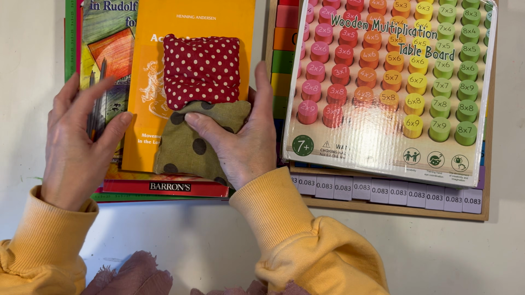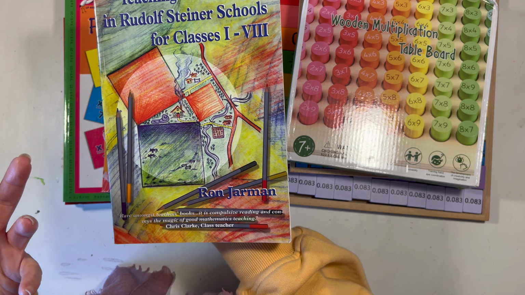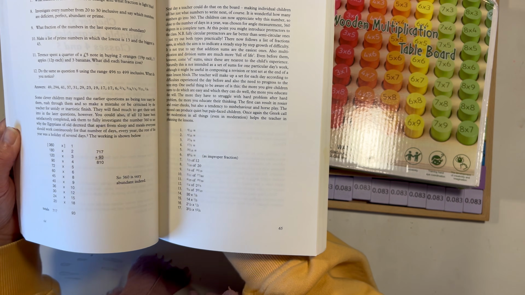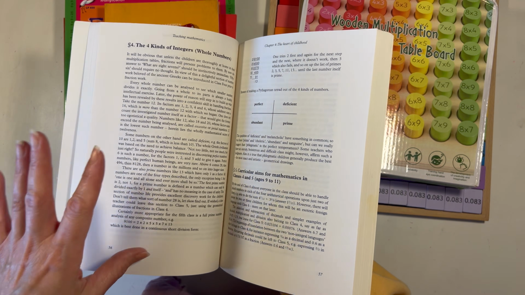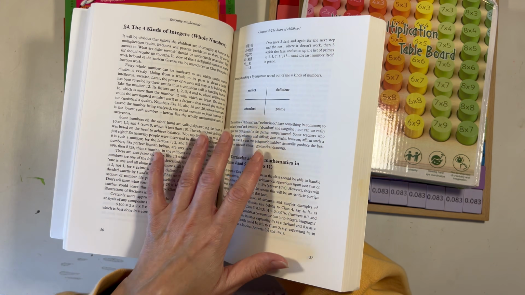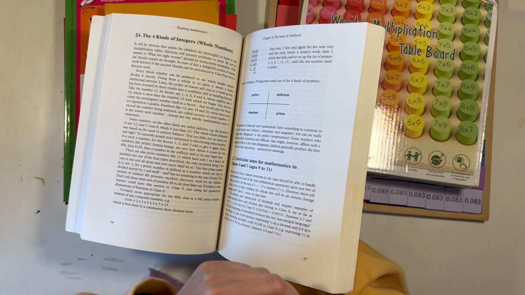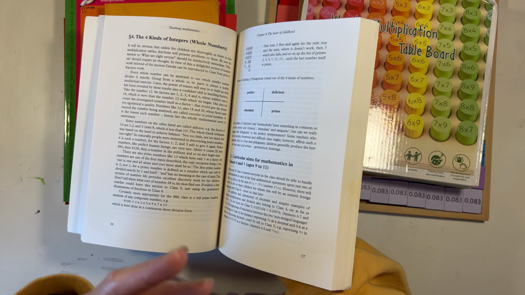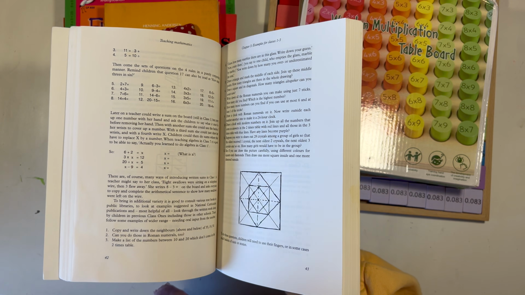So I'm going to first take you actually to Teaching Mathematics in Rudolf Steiner Schools for classes 1 through 8. This is a fabulous resource if you're looking to create your own curriculum or your own main lesson blocks without the use of curriculum. I found this to be a little bit challenging to work through on my own, so I did prefer to have a curriculum that went through all the different grades and explanations for those grades. But if you felt compelled to do it on your own, this is a fabulous resource.